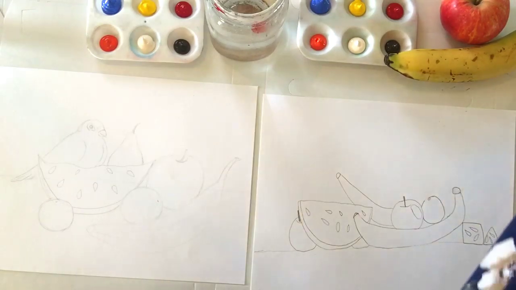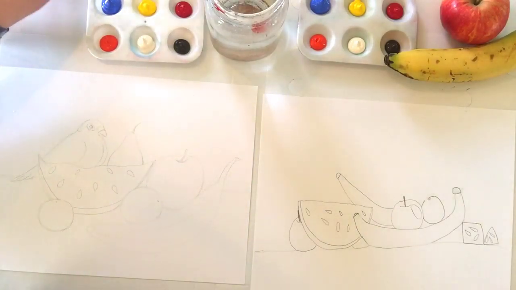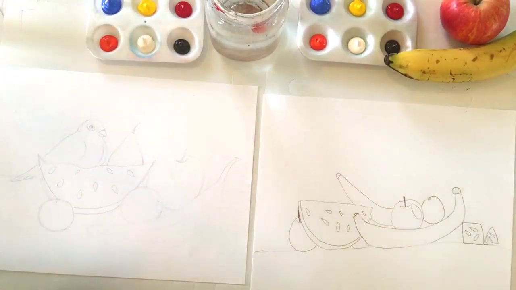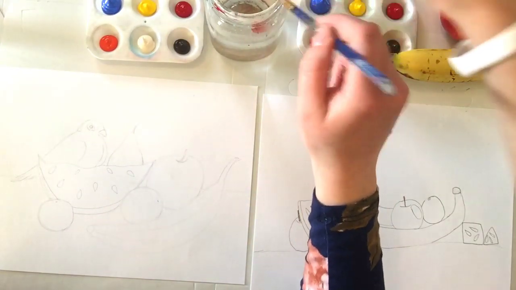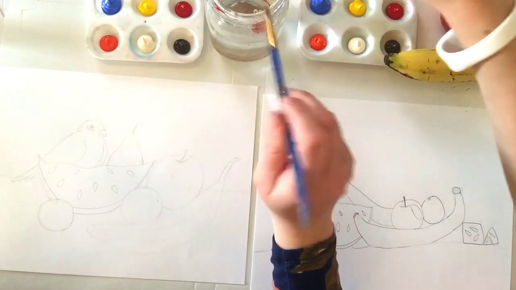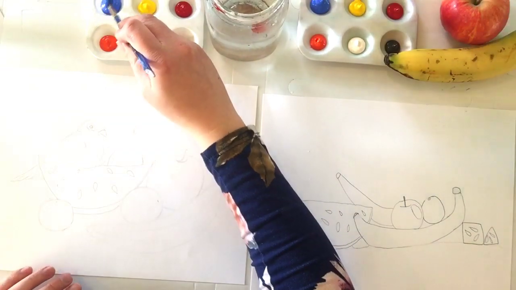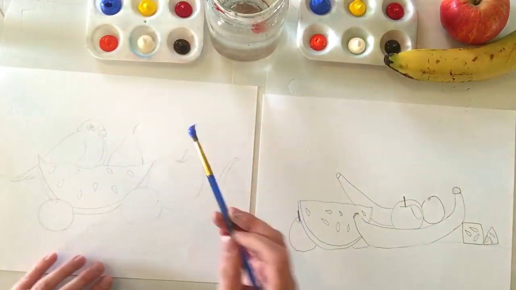Okay, now that we have our layout sketched out, we're gonna start painting. This is where the fun begins. We're going to get our paintbrushes a little bit wet. And we're gonna start with the background.